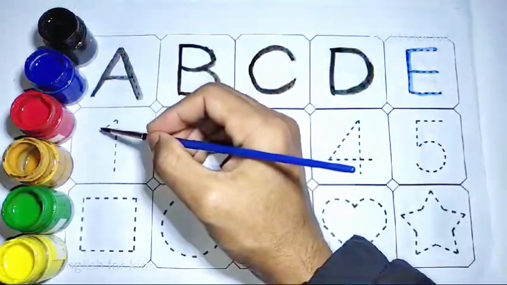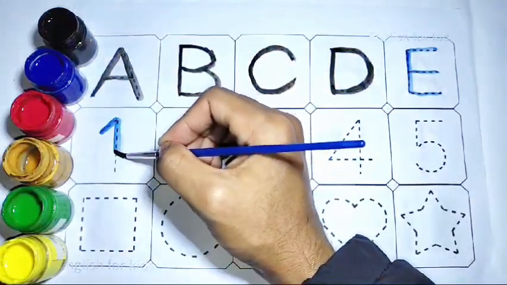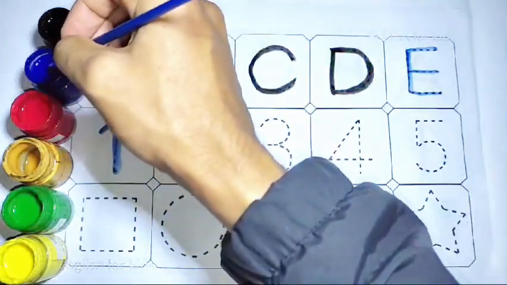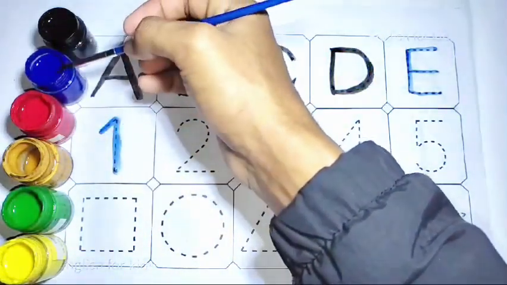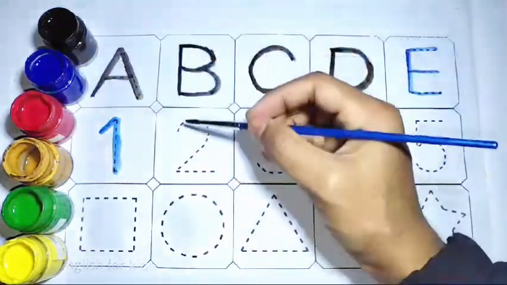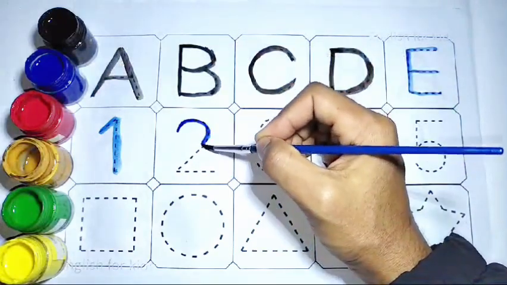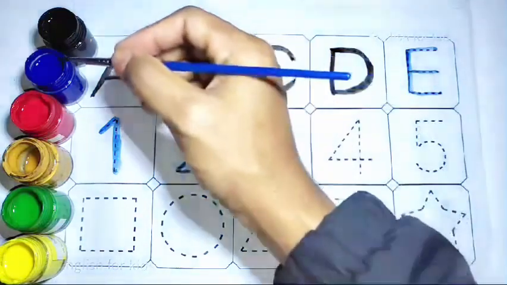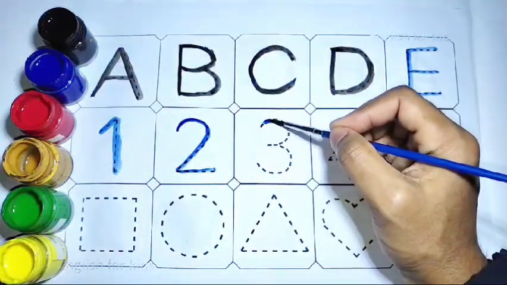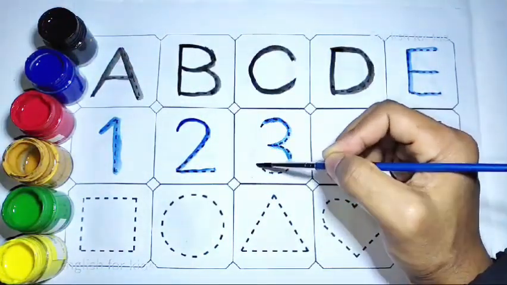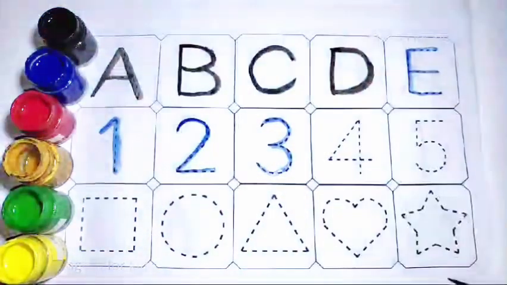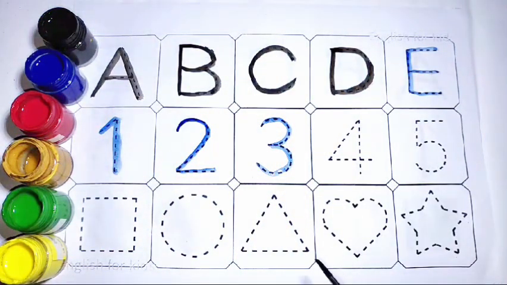We again use blue color and now we draw numbers. 1. Now we draw 2. 3. Now we draw the number 3. The next one is 4.